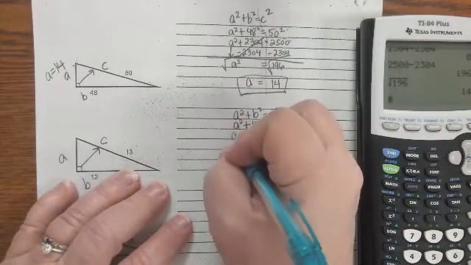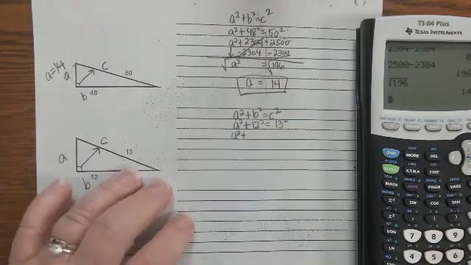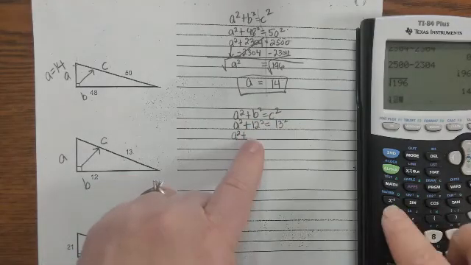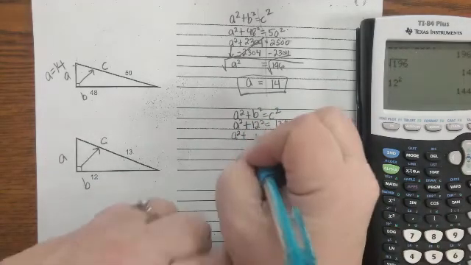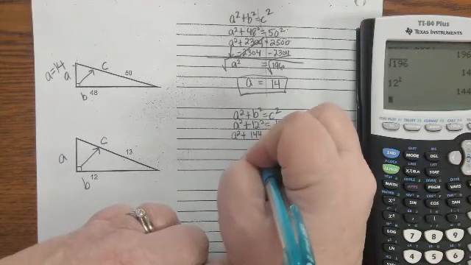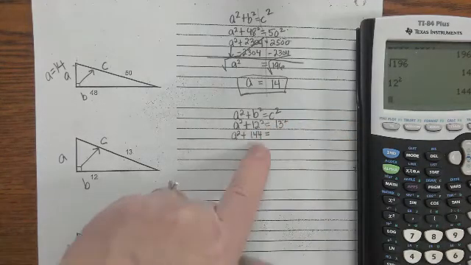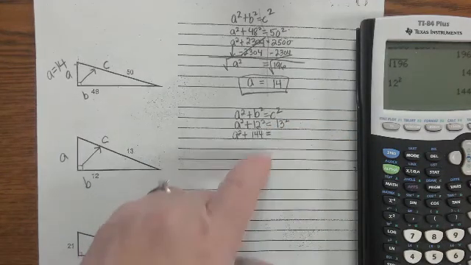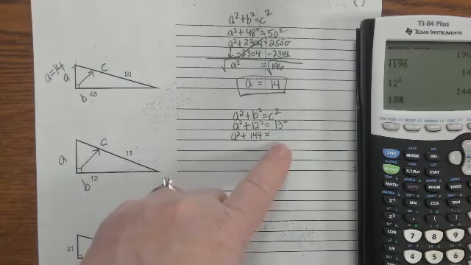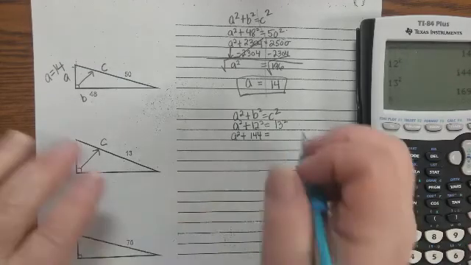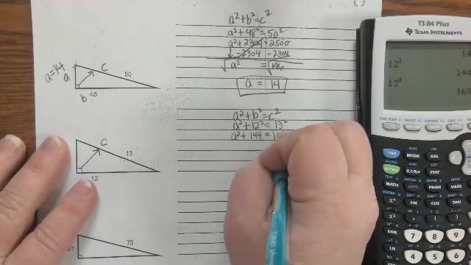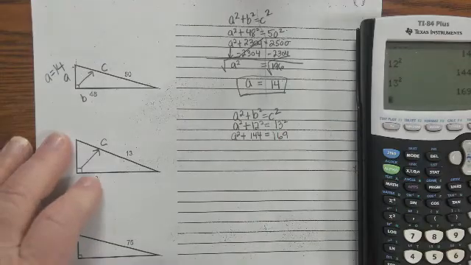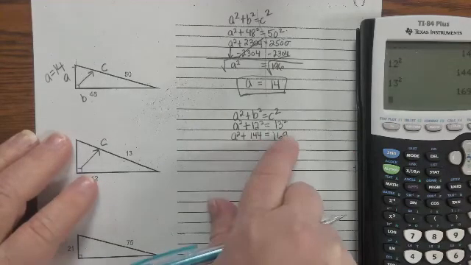A squared, I'm not doing anything to it. I'm going to put 12 squared in my calculator. I get 144, because remember, it's not 12 times 2, it's 12 times itself, or 12 times 12. Okay. Then I've got 13 squared, and I get 169. All right, remember I need to zero pair that 144 and bring it over.